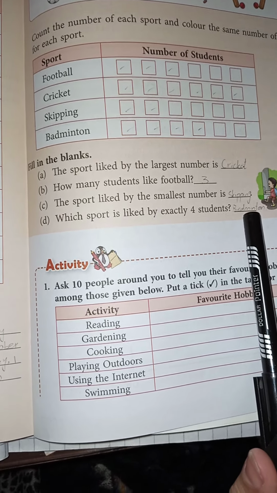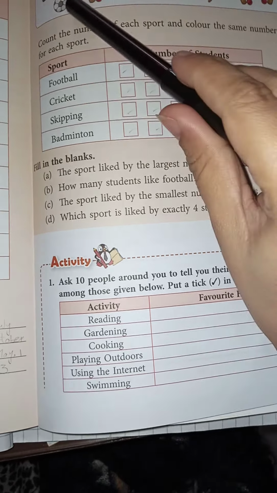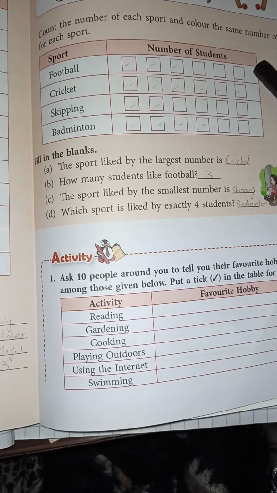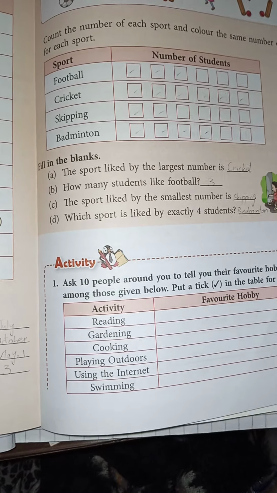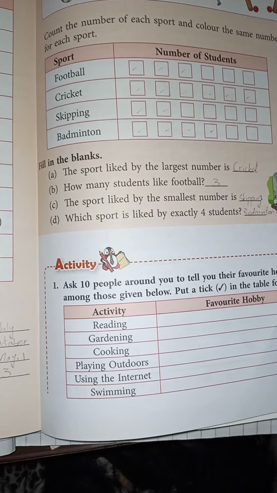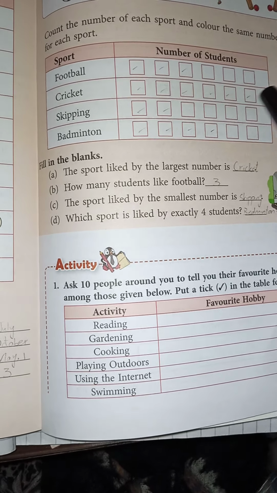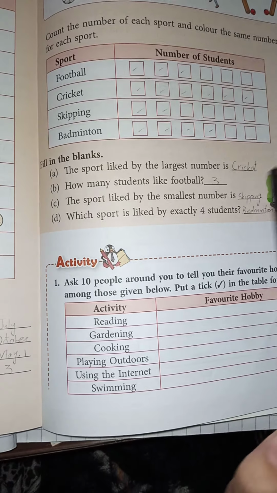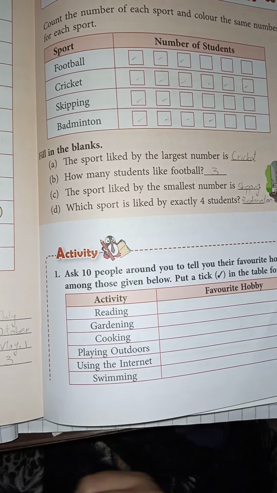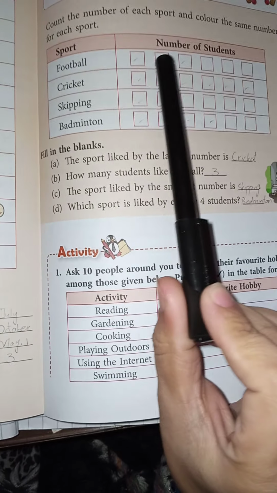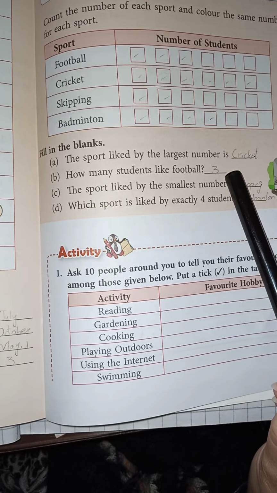After that you will write the answers to these questions, the sport liked by the largest number. There is no need to count from here. Now you will just see this table and what the table is telling you. In this table, where more blocks are shaded, it means that sport is liked by the largest number. So here it is shaded more times, so we write here cricket. How many students like football? So where is football? Find it, it's here. So you find how many blocks are shaded. These are 3, so you will write here 3.